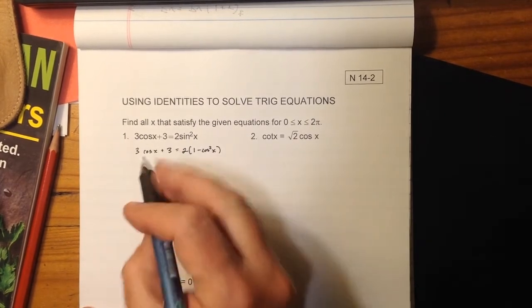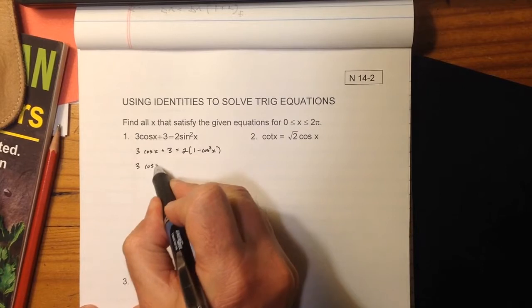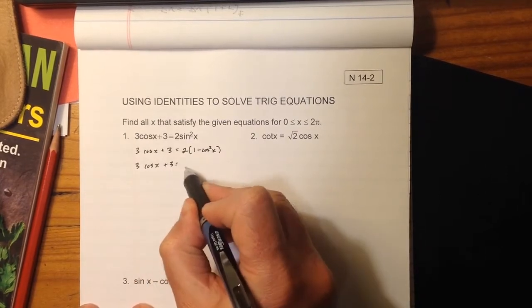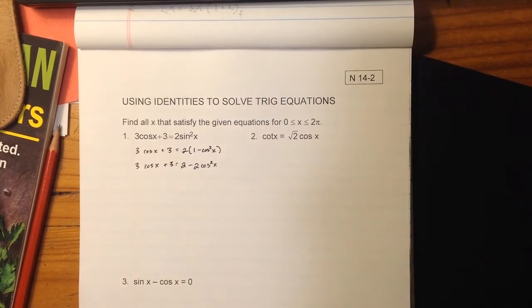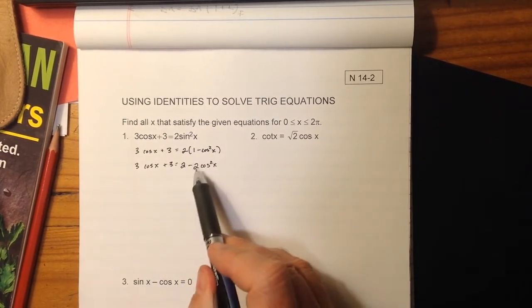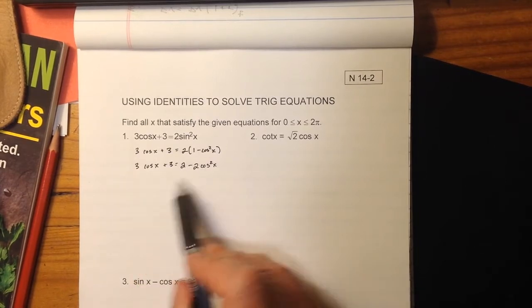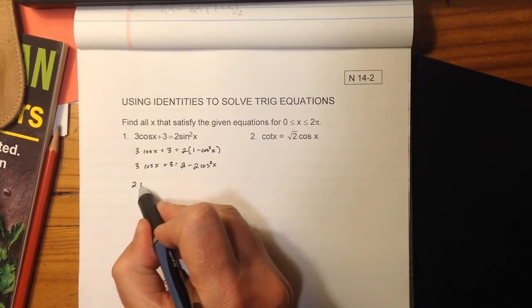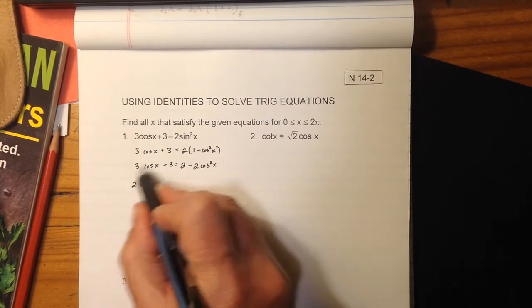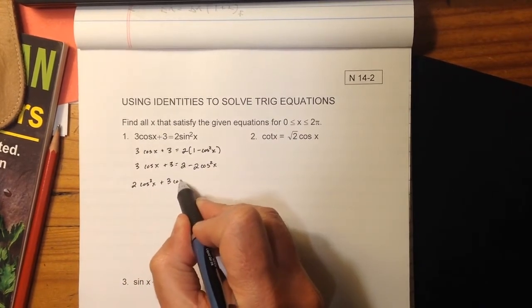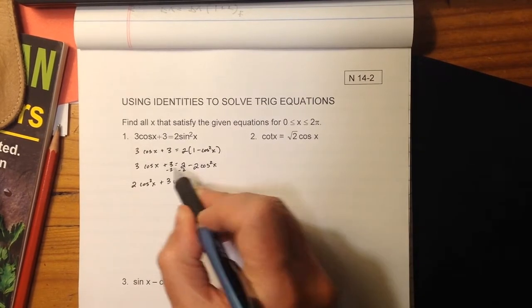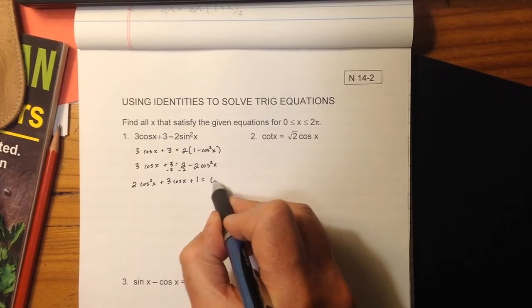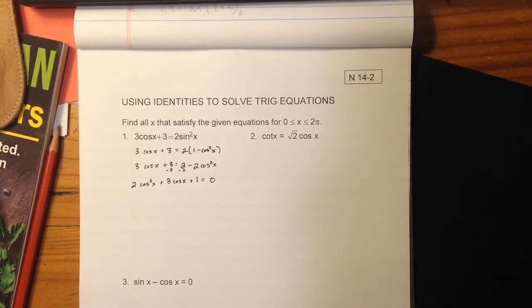So let's distribute the 2 here. 3 cosine x plus 3 equals 2 minus 2 cosine squared x, and now let's get it equal to 0. Since I have a negative 2 cosine squared, I'm going to move everything over to the right. That's going to become a positive 2 cosine squared. I still have this positive 3 cosine x, and I'm going to subtract 2 from both sides, and when I do that, I'm going to end up with a plus 1 here. Plus 1 equals 0.